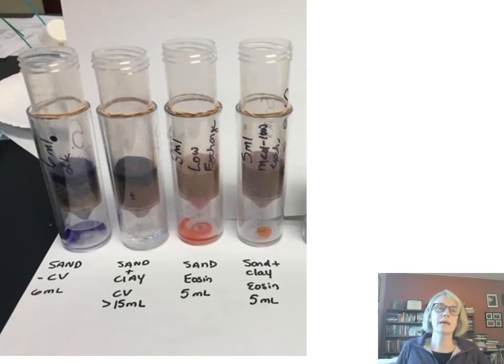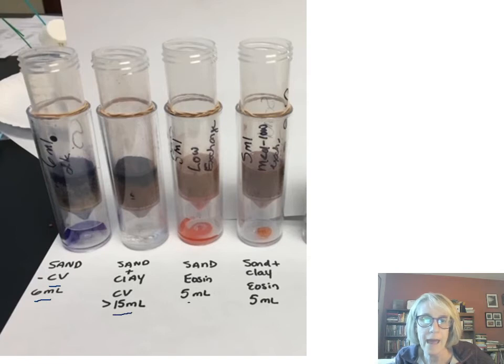All right, so let's look at some examples of this. Here was a setup we did last year. CV stands for crystal violet. The numbers tell you how many mils of water were added before we started seeing color come out. So when we just used sand, it only took 6 mils of water, and look, we got nice dark crystal violet coming out. So sand is going to have a low cation exchange capacity.